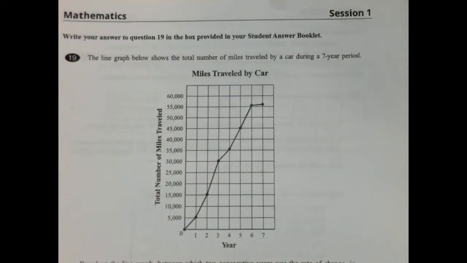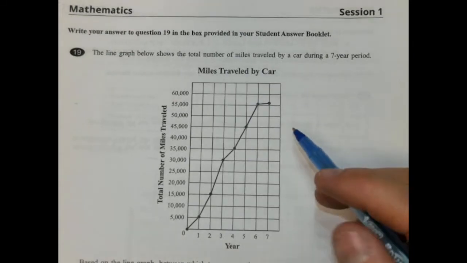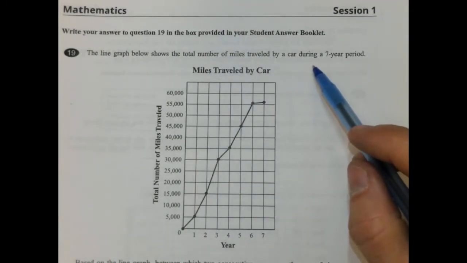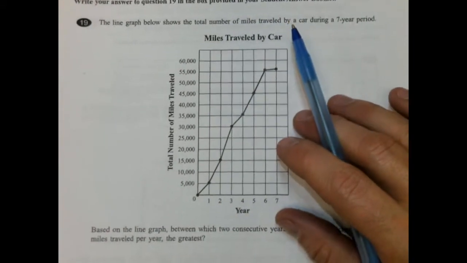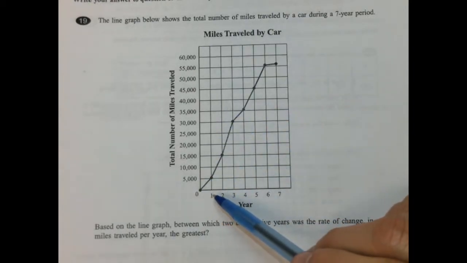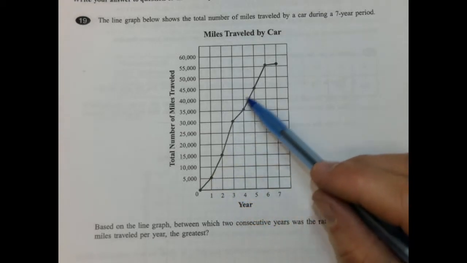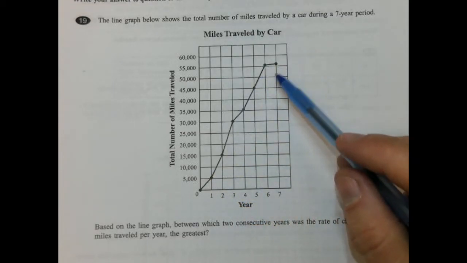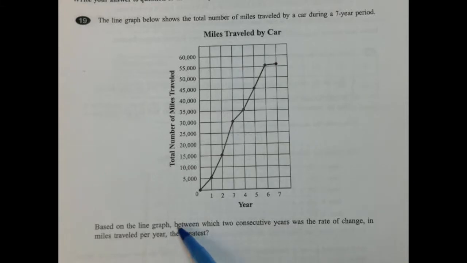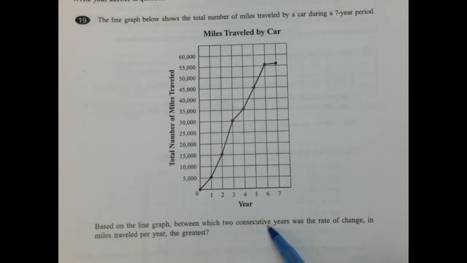Okay, the line graph below shows the total number of miles traveled by a car during a 7-year period. Okay, so as you can see, the person that owned the vehicle, this is how many miles they're accruing on their vehicle. They've had it for 7 years. Based on the line graph, between which two consecutive years was the rate of change in miles traveled per year the greatest?